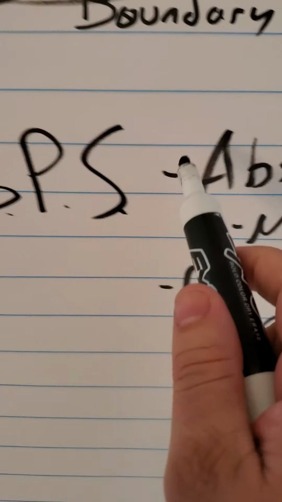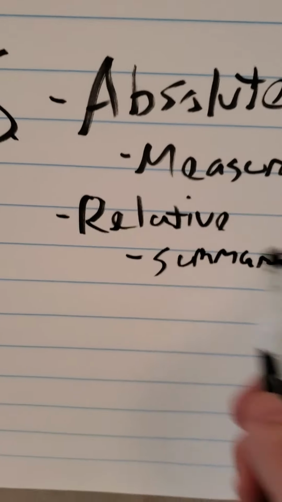Is relative versus absolute measurement. So we have learned that GPS in this chapter is what we use, and that gives us absolute data. This is measurable data. But relative data is just kind of a summary of that absolute data. Okay, so GPS gives us absolute data, which is measurable, and relative is how we summarize.